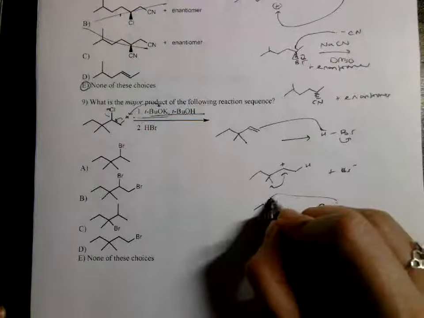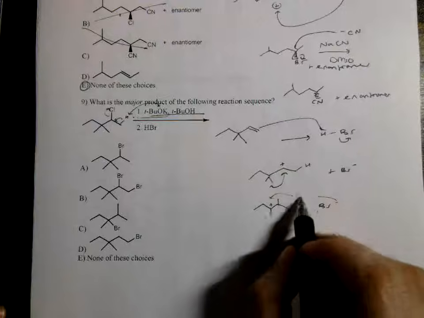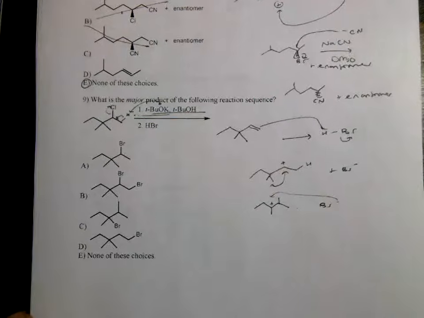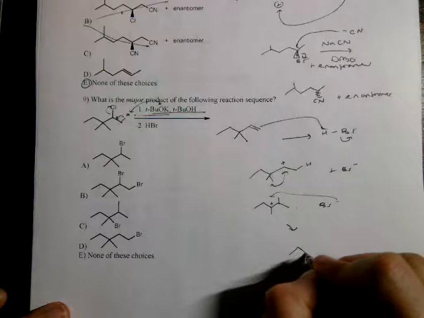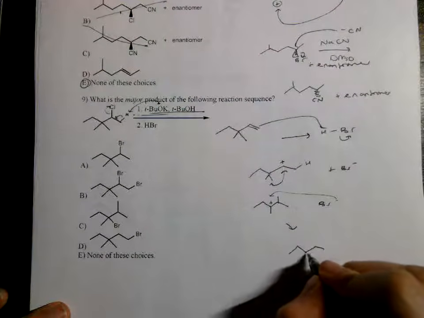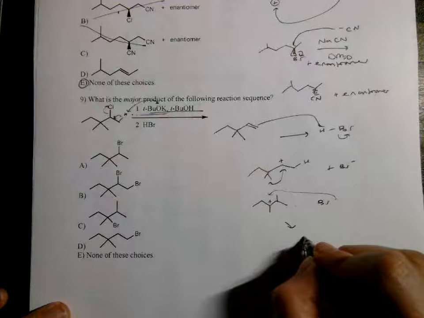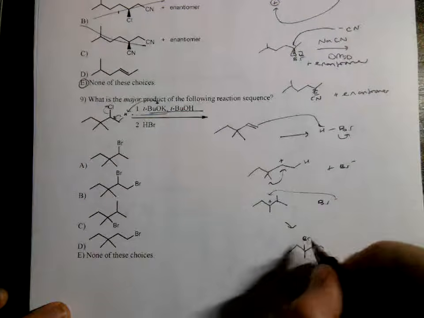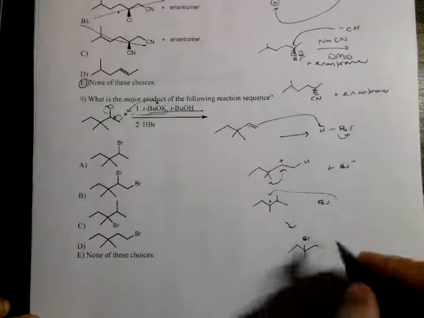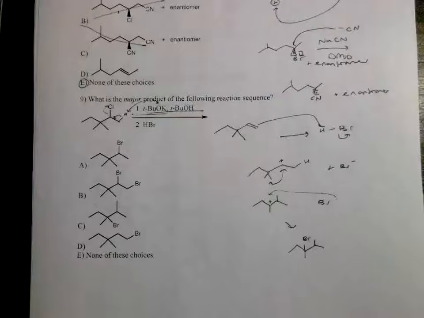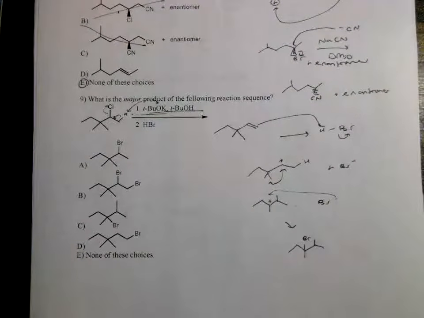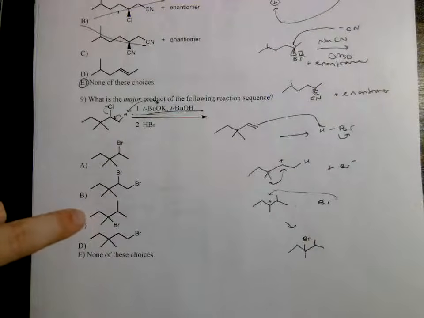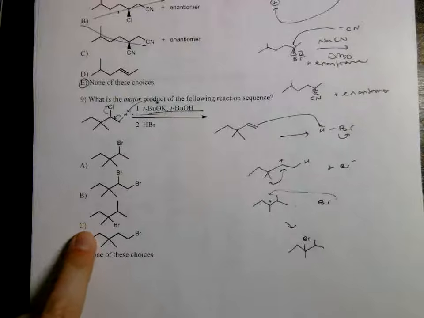And then the Br minus is going to come and attack. I didn't draw that hydrogen there because it's implied. Once you've seen where it adds, I don't think it's really necessary to keep drawing it. So you've got your bromine adds here, and it's going to be in a racemic mixture. It could have either a wedge or a dash form because it's from the positive. So your right answer would be, looks like answer choice C.